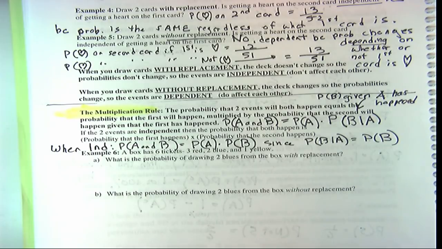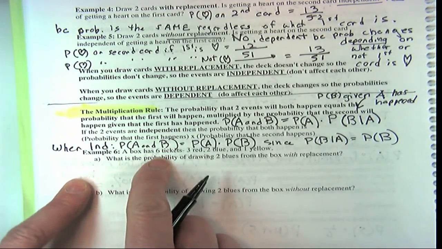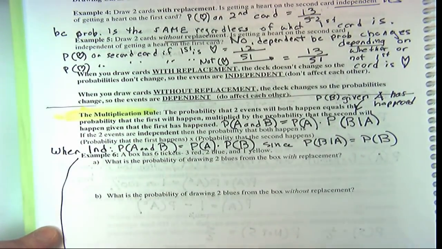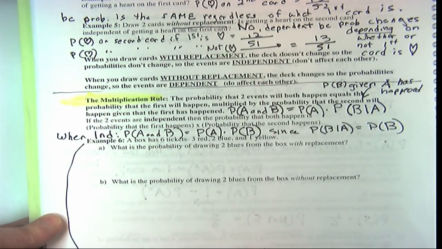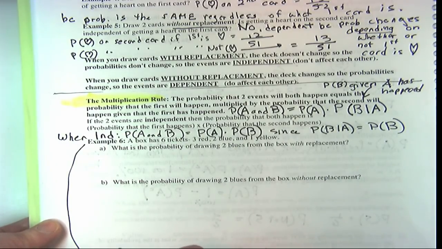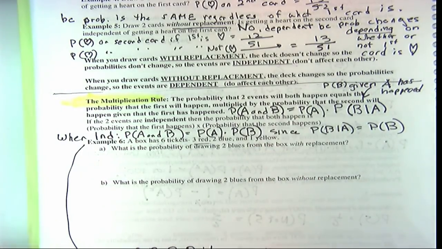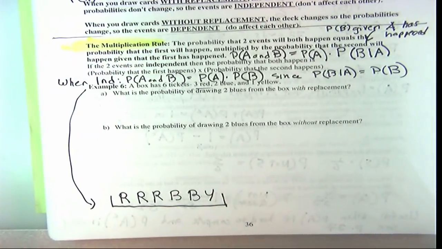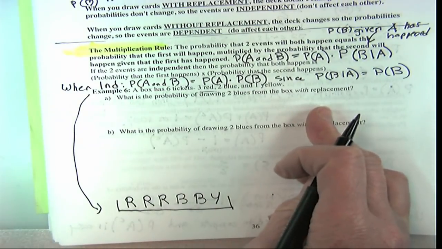Let's look at an example. Let's write it down here. A box has tickets, and we're going to shake them up. It has 3 reds, 2 blues, and a yellow. Okay? And we mix them all up. Now, what's the probability of drawing 2 blues from the box with replacement?